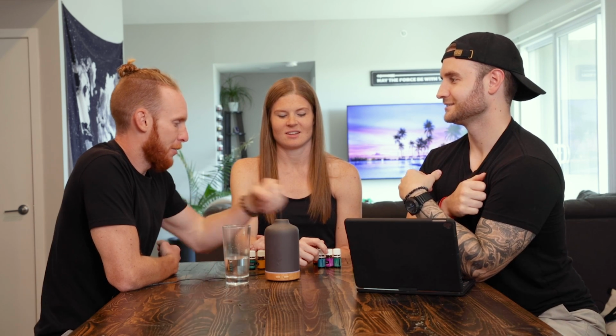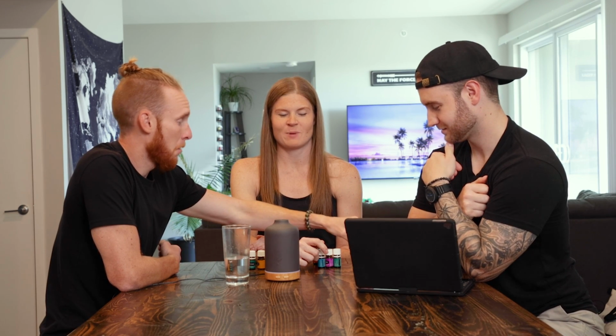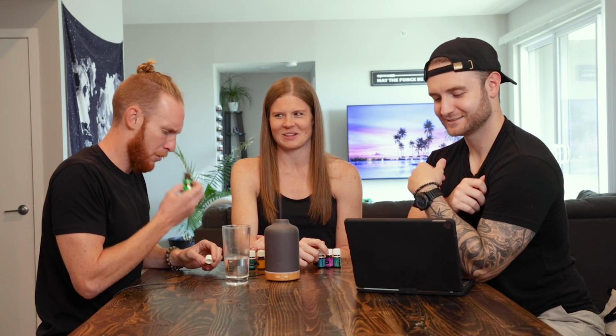We're going to talk about how to create oil blends for room scents. Ooh. So, man, get a little creative here. Which ones do you have out here for us today? Yeah, so this is barely tapping on the tip of the iceberg with all the blends that you can create with a diffuser.